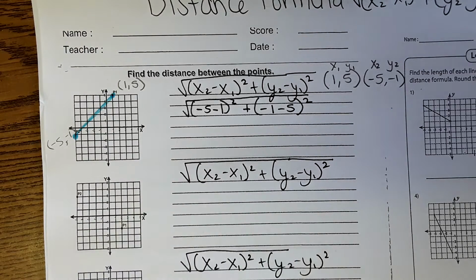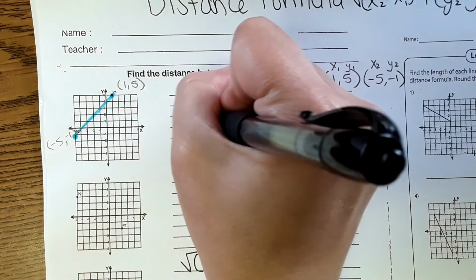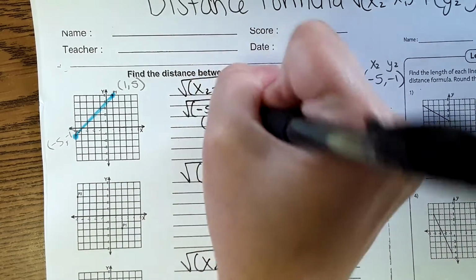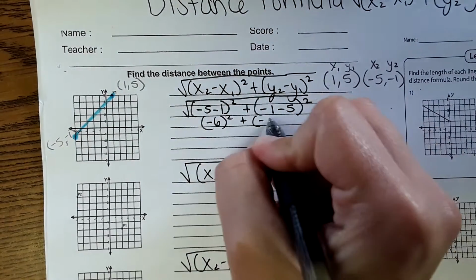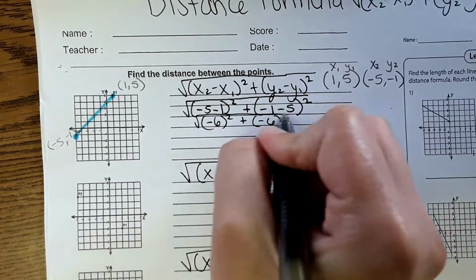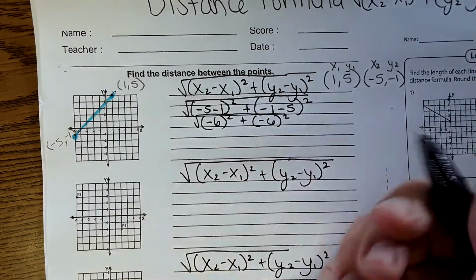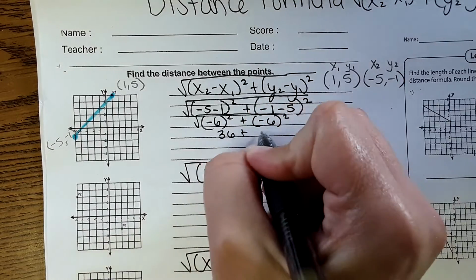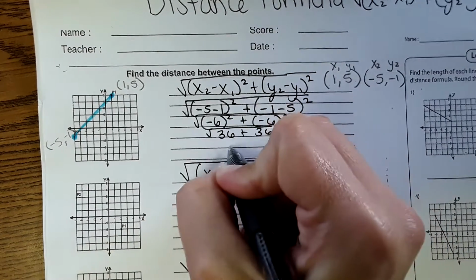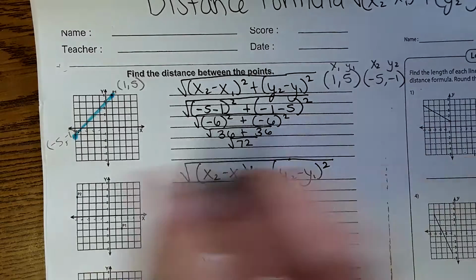Use order of operations. So you're going to solve what's in the parentheses first. -5 minus -1 would be -6 squared. Got another -6 squared. -6 times -6 will be positive 36. And it solves down to square root of 72.